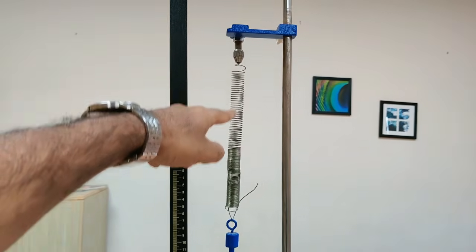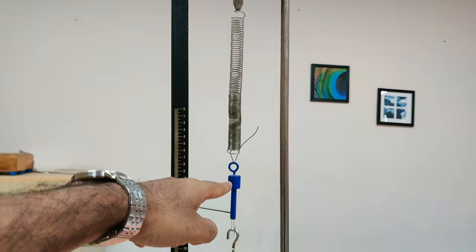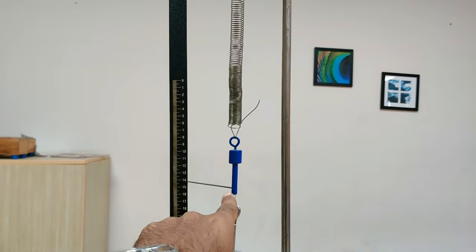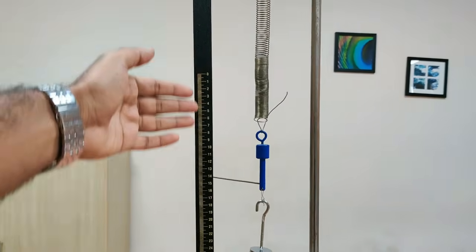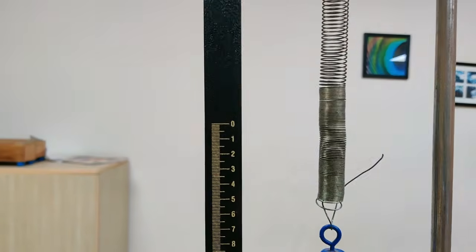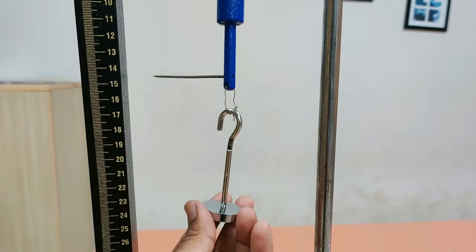This helical spring has its upper end attached to a rigid support, and the lower end is attached with a hook. It also has a pointer. Here we have a pointer, and here we have a scale. This is the scale, and this is the pointer. Here we have the weight hanger.